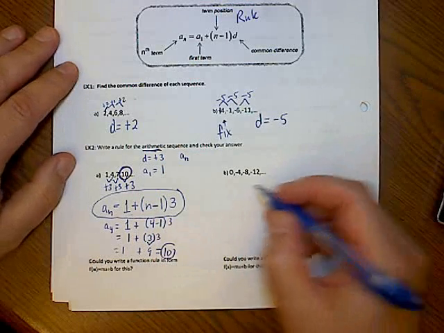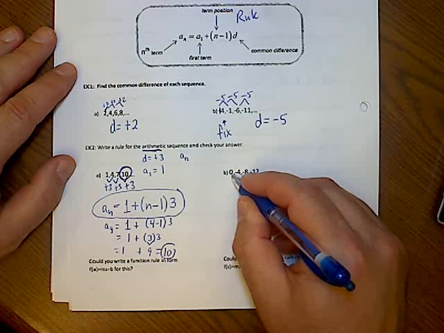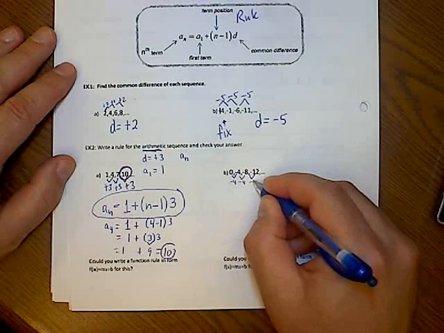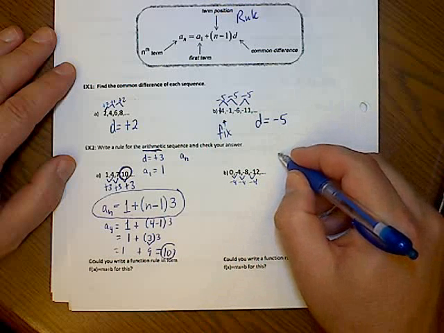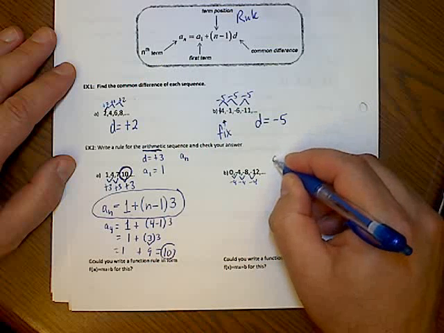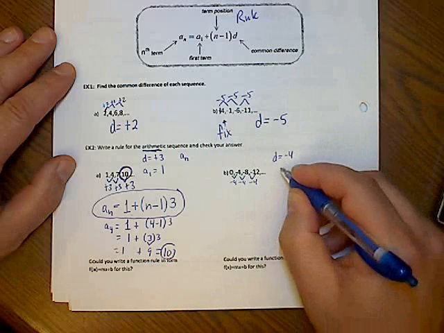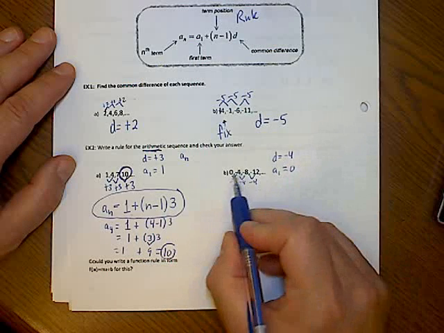So let's do the same thing with the second one. I have a common difference of minus 4, minus 4, minus 4. My D value is then negative 4. My first term is 0 on this one right there.